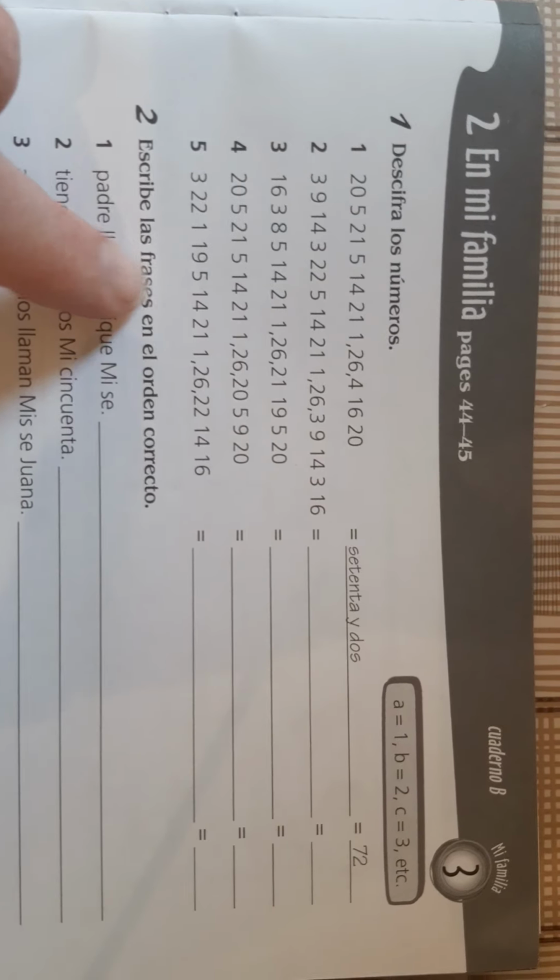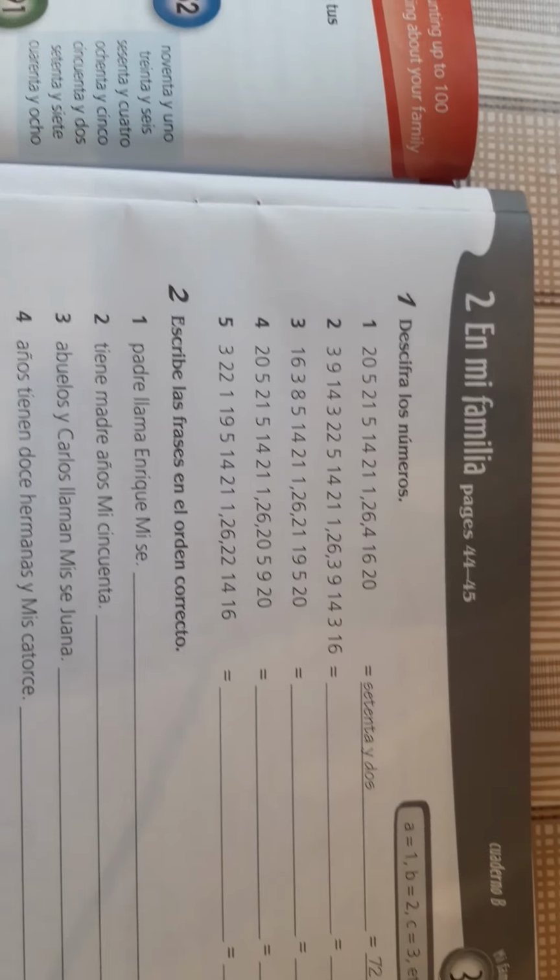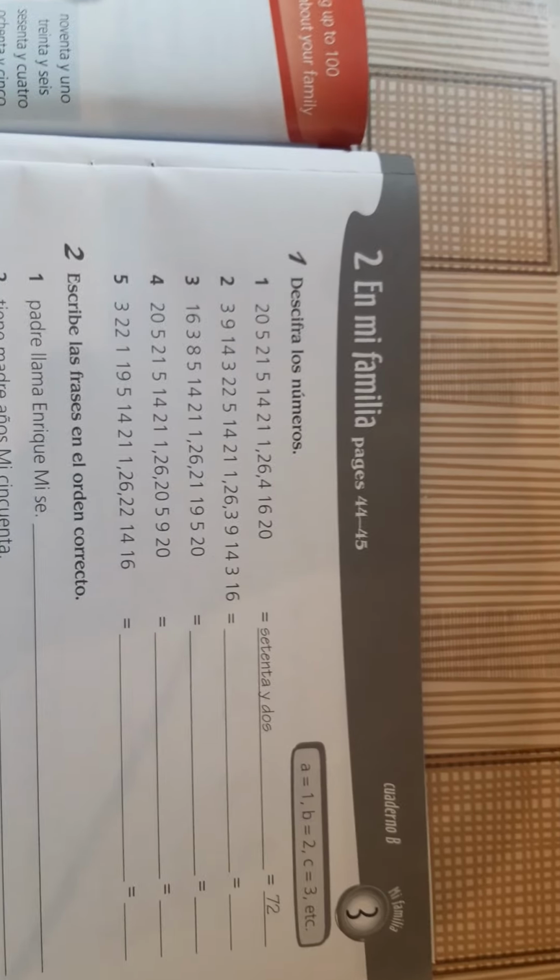Okay, this is another one where I need you to pause, girls. So, first of all, I'll explain. You descifra los números. Descifrar is to unscramble. Okay, so unscramble the numbers.